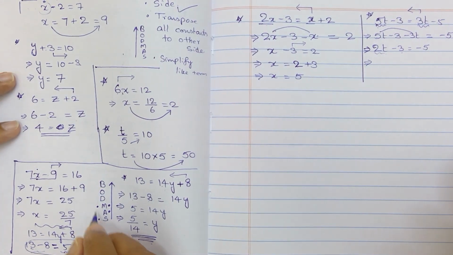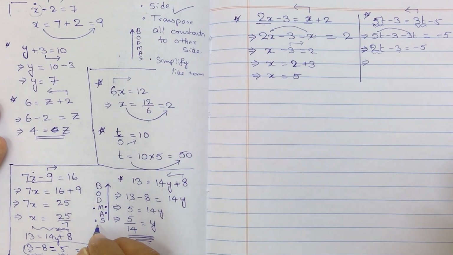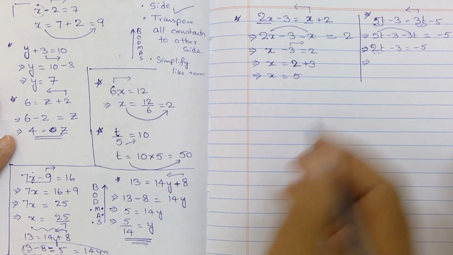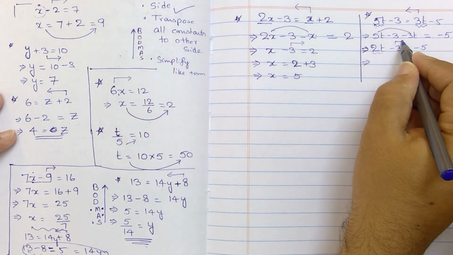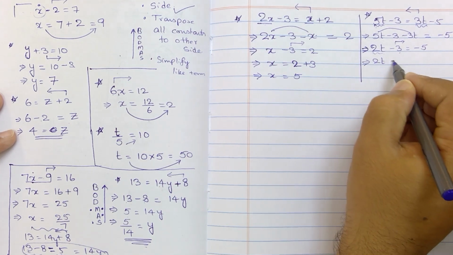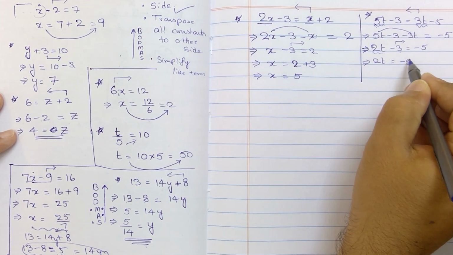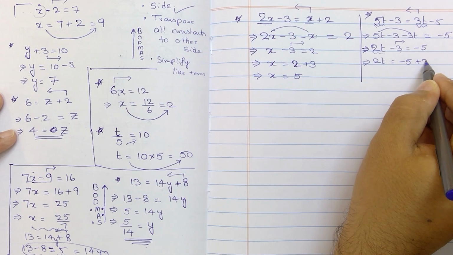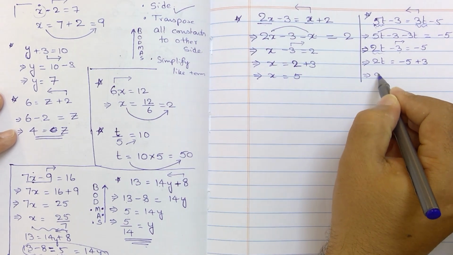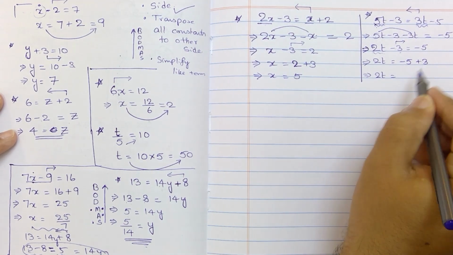I have already seen multiplication and subtraction. You have to transpose subtraction first. So when we transpose subtraction, it becomes 2t equals, already you have minus 5, so minus 3 becomes plus 3. That implies 2t is equal to minus 5 plus 3.